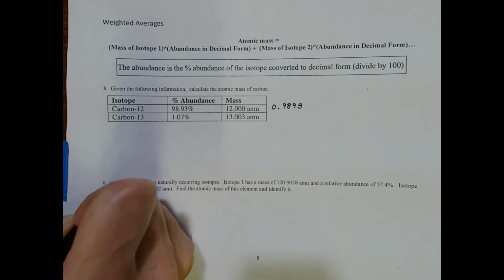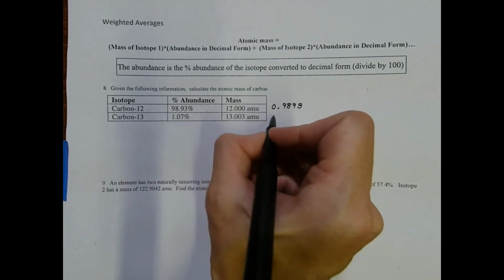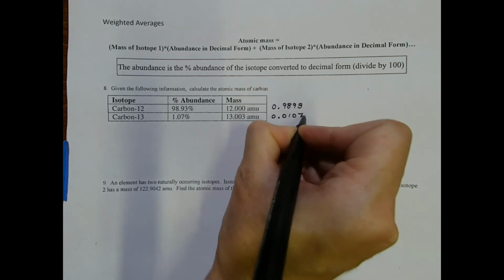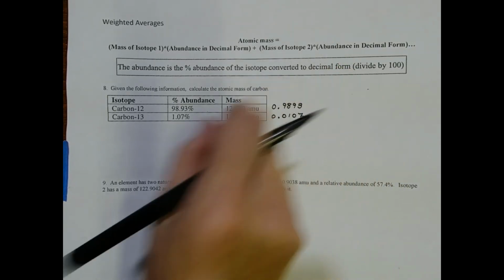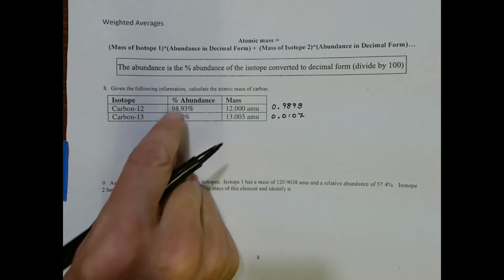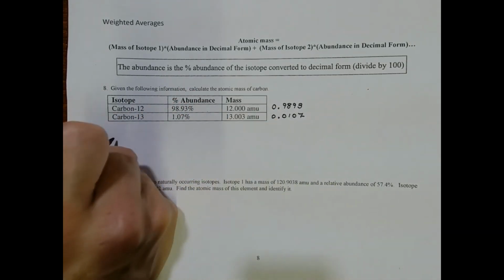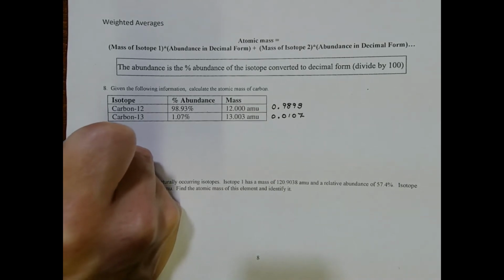You need to move the decimal place over 2 spaces, or just divide by 100 in your calculator. So we're going to do 0.0107.